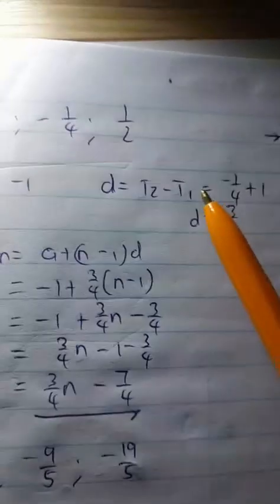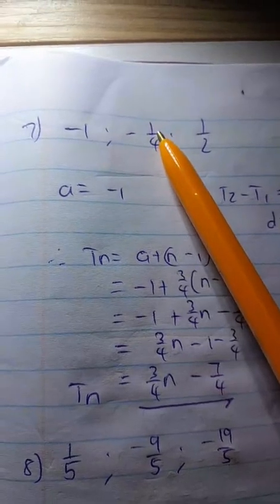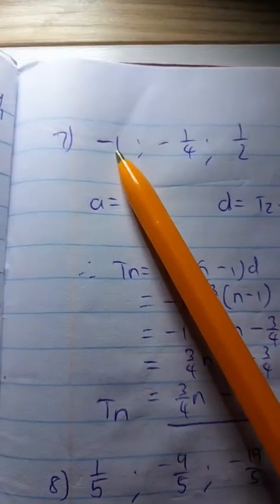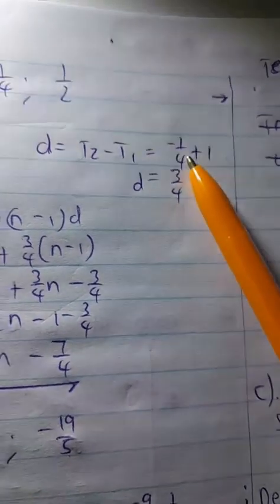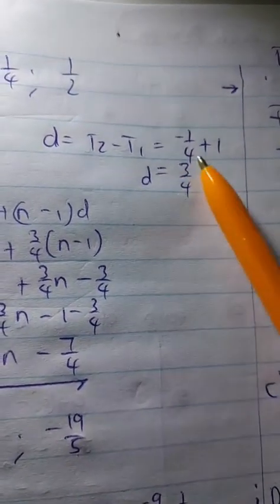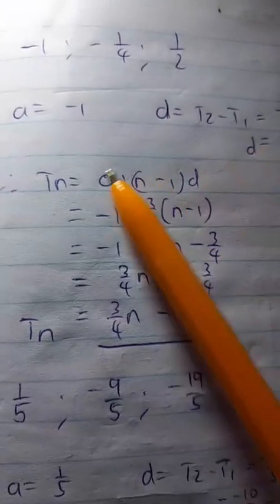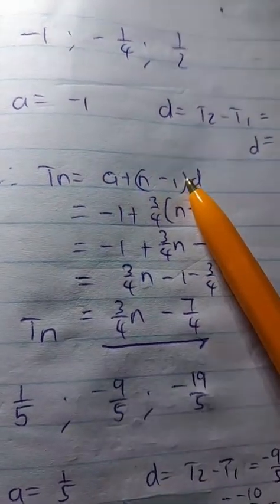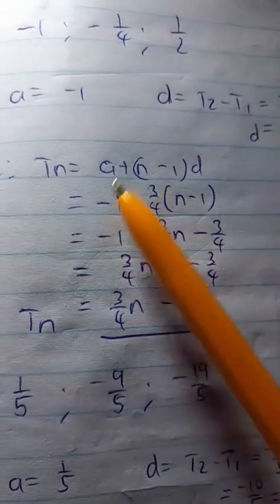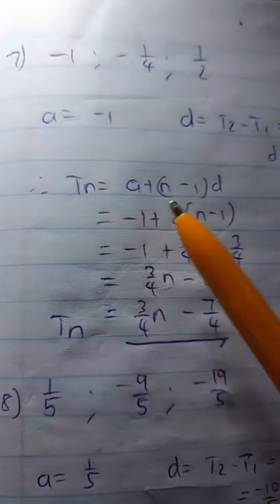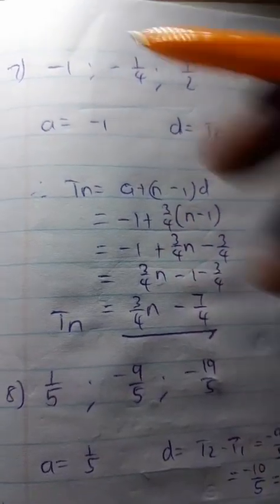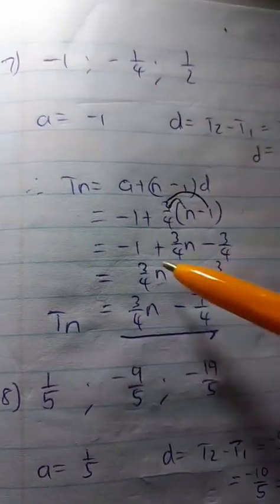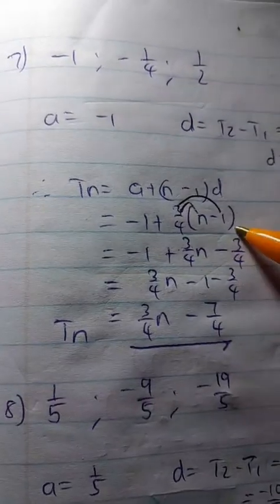Because you see there's a minus sign already between T2 and T1. So if we say minus 1 over 4 minus this minus negative 1, then it means we're going to have minus 1 over 4 plus 1. If you put this in the calculator, your d is actually equal to 3 over 4. You substitute into Tn, all right? And then obviously when you substitute to Tn, a is negative 1 as you got there, plus the d is 3 over 4. You take the 3 over 4, you distribute it into the binomial bracket. You get 3 over 4n minus 3 over 4.